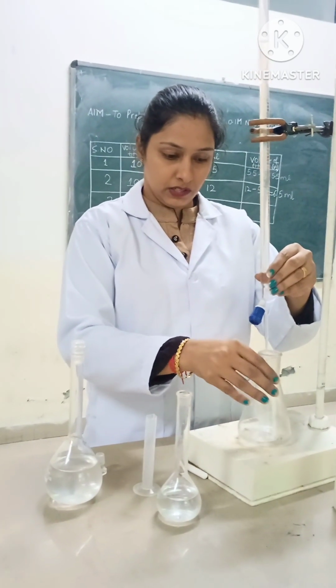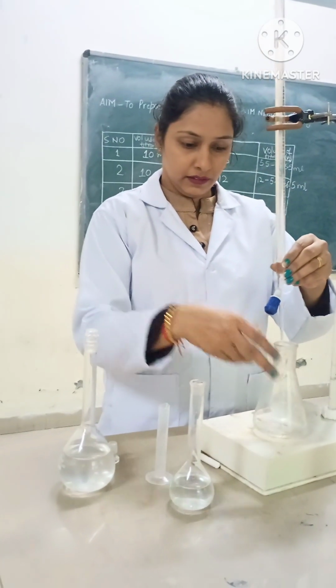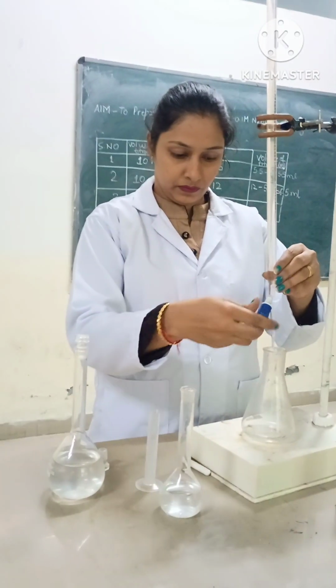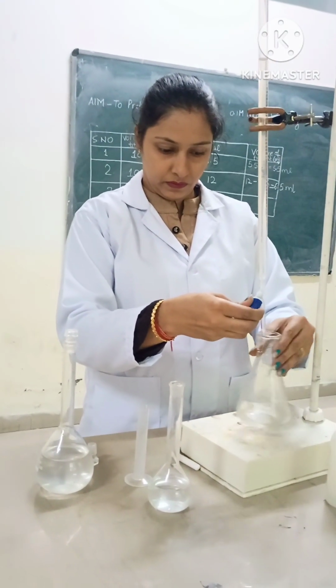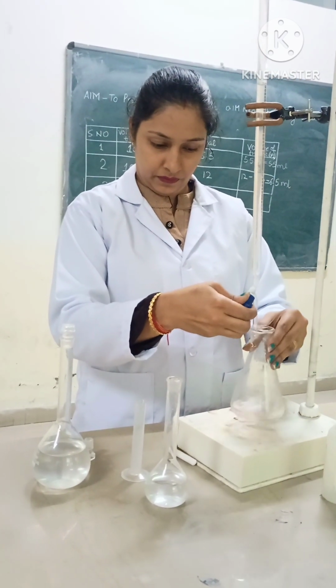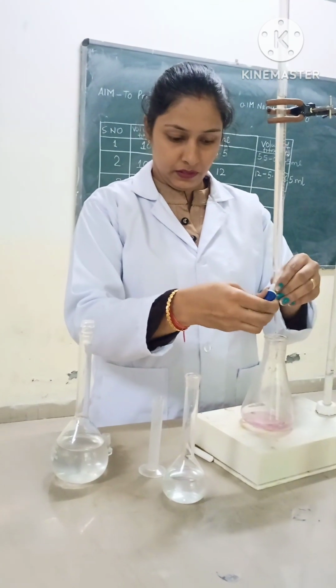Continuously we will stir it by adding drop wise. The color will disappear.